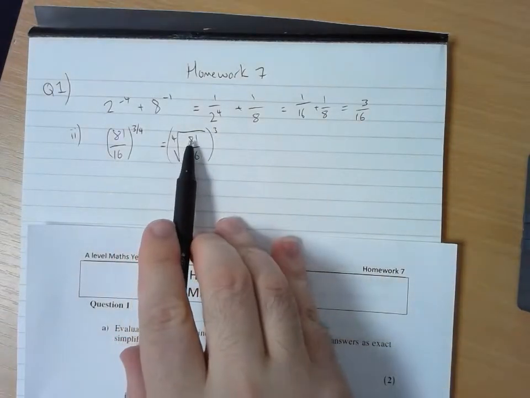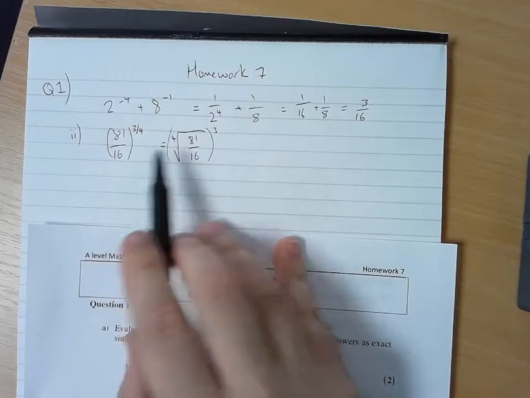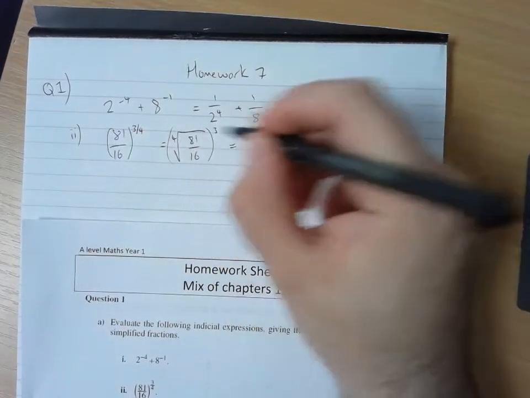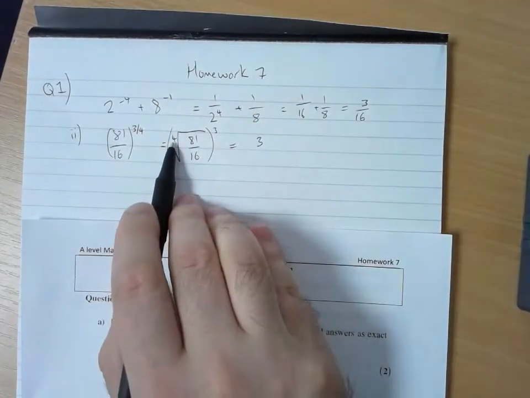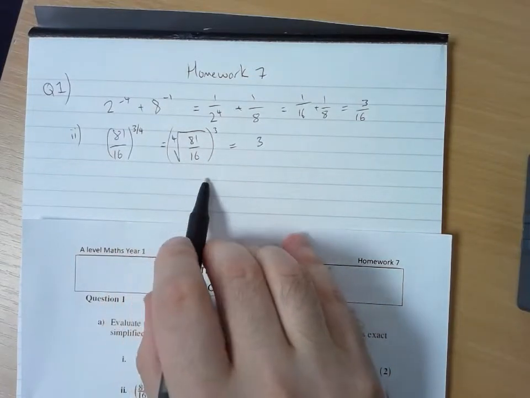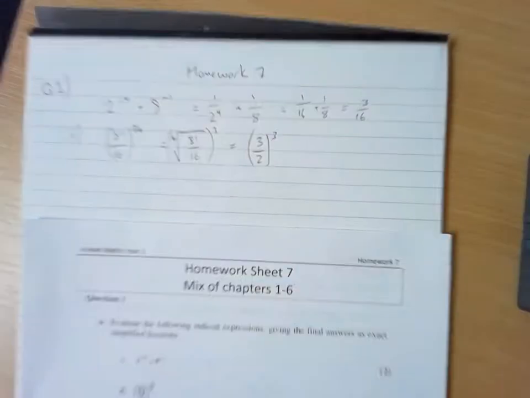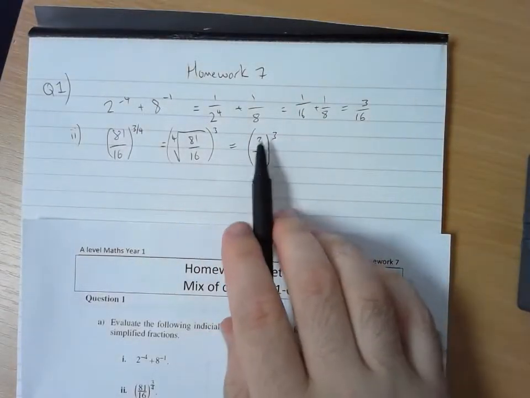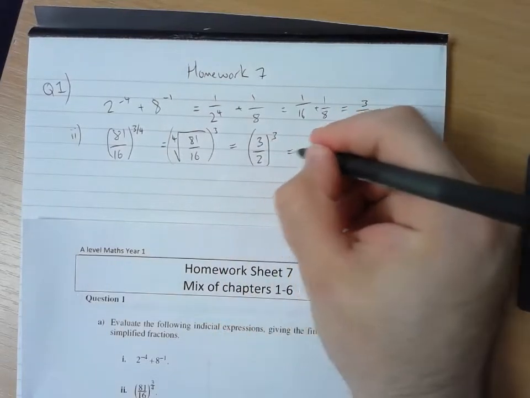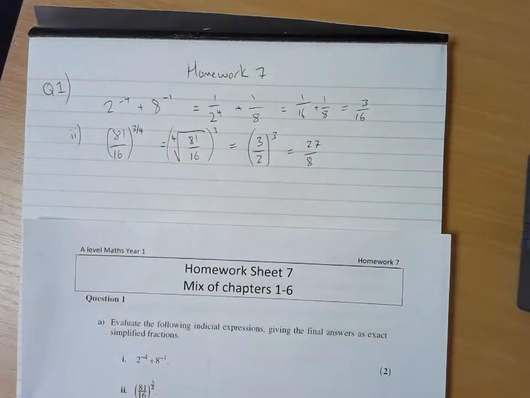If we think about 81, 81 is 9 times 9, and each of the 9s is made up of 3 times 3, so the fourth root at the top is actually 3. This one is 4 times 4, or 2 times 2 times 2 times 2, so it's over 2, and we still need to cube. Once we've got this, we can now cube 3 and cube 2, we get 27 over 8. And that's the second one.